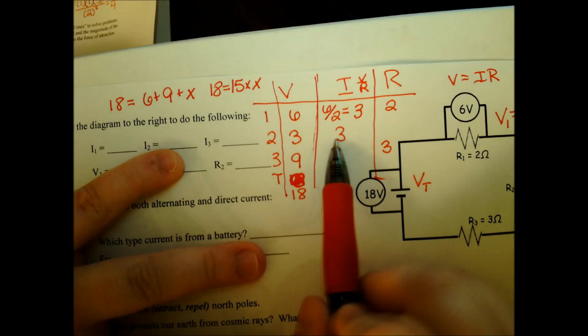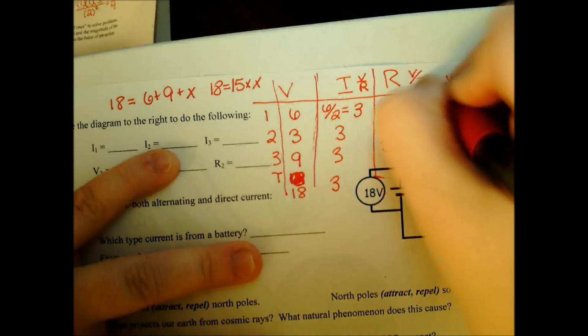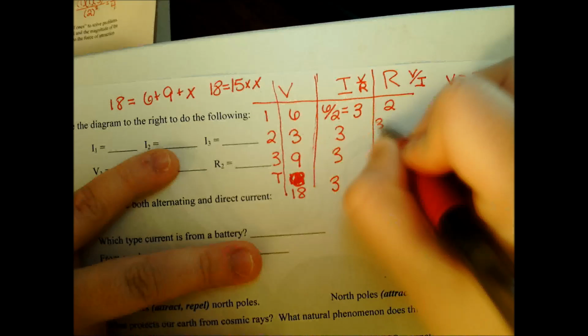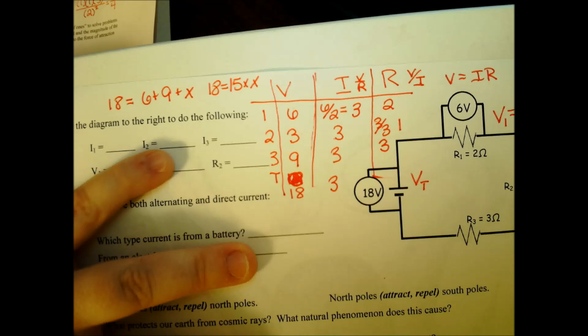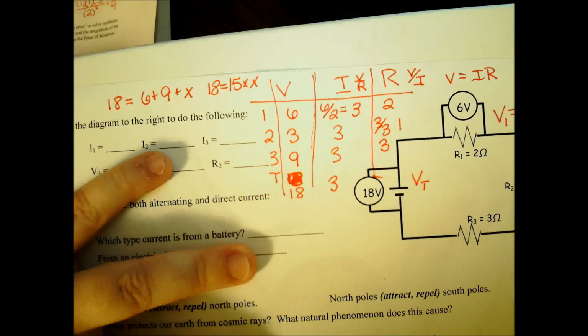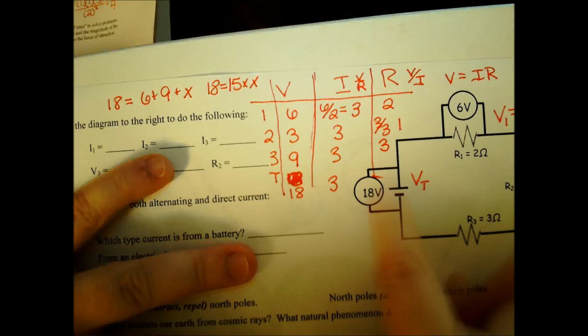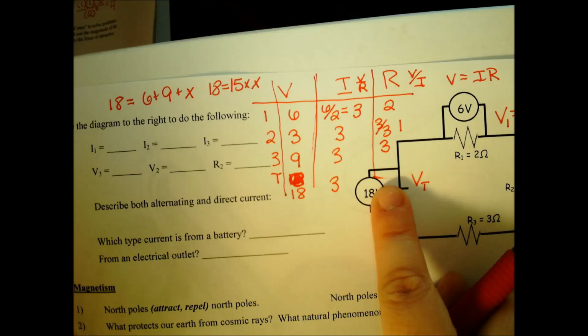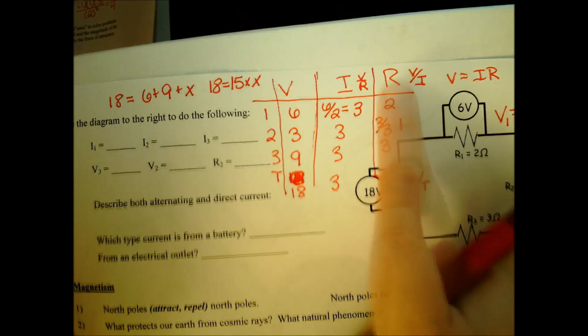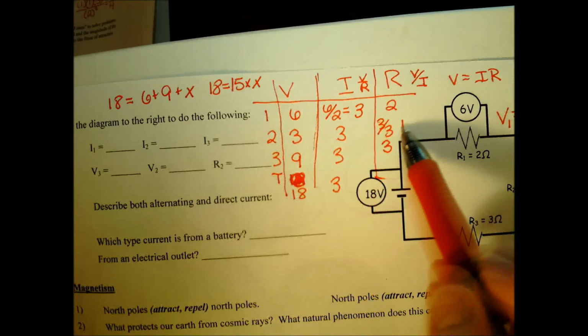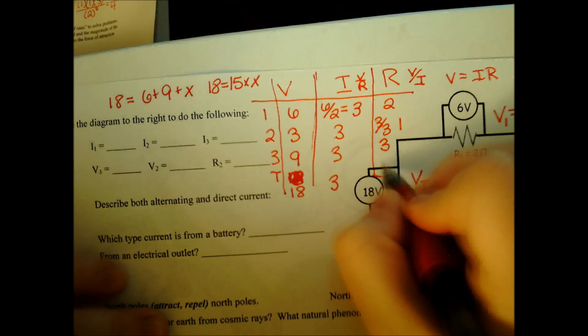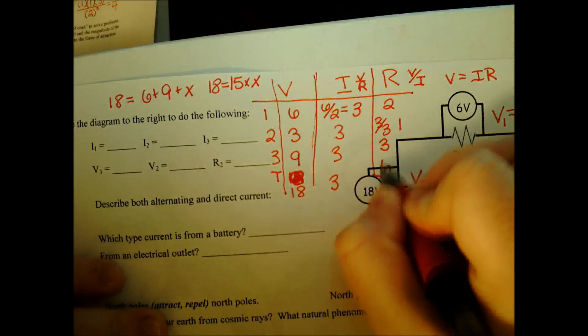Now we have 2 pieces of information here. R is going to be V over I. So 3 over 3 is 1. Now there's actually 2 ways to find our total. That's good. That means we can check our work. One way is just to add up the resistances. So 2 plus 1 plus 3 gives us a total resistance of 6.